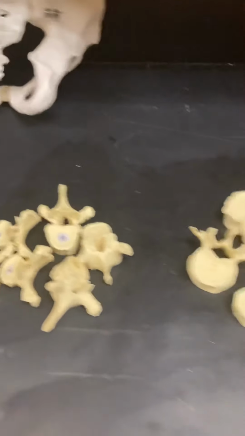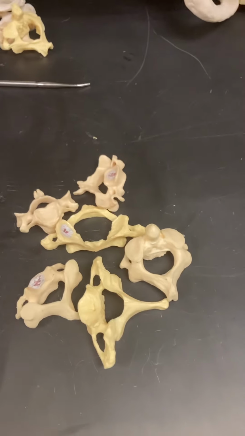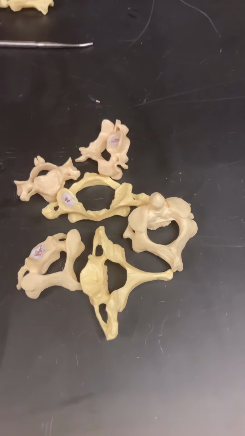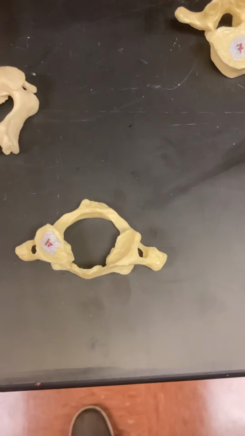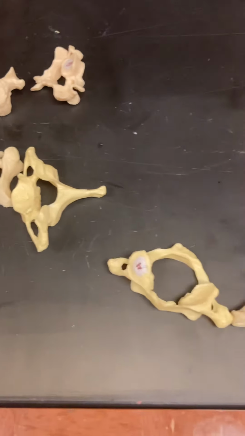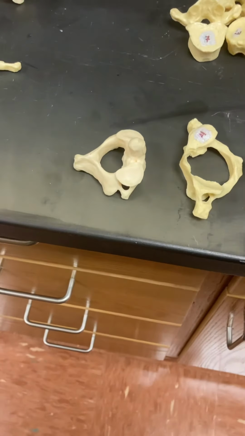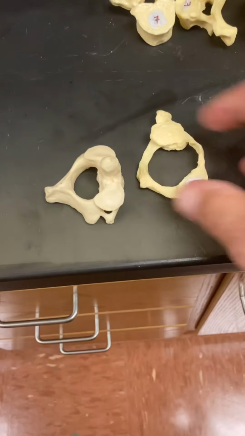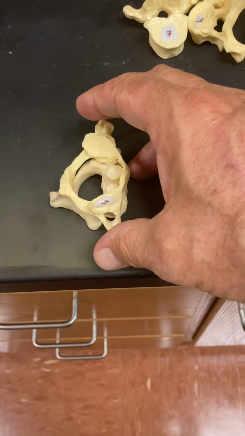Now, when we go to the cervicals, remember we've got to find those 2 special ones, the atlas and the axis. C1 is the atlas. It's just a ring. Doesn't really have a body. And then C2 has that extension, the dens. So that's the axis. How do they fit together? Well, let me line up by transverse foramen. First of all, there and there. It would fit just like that.